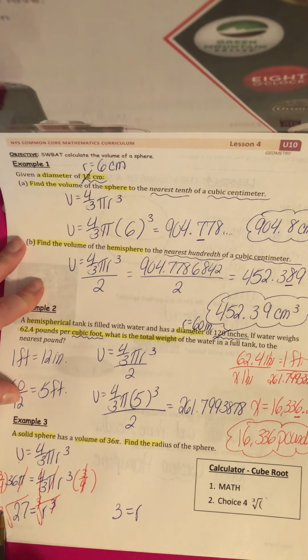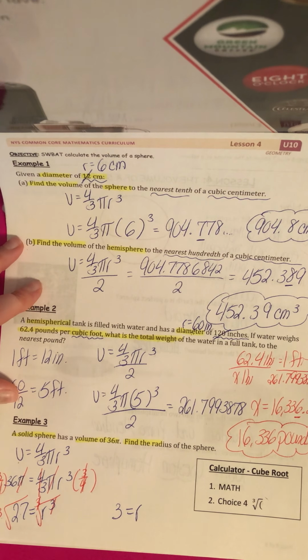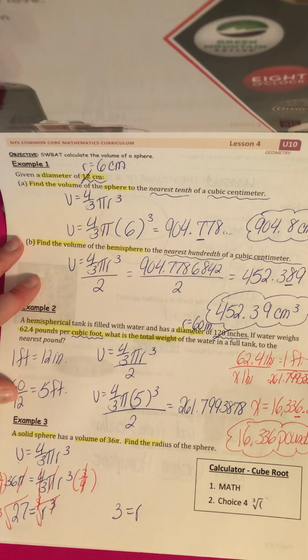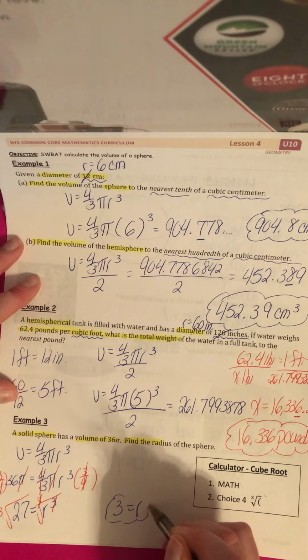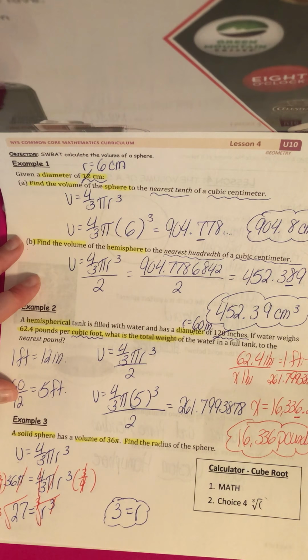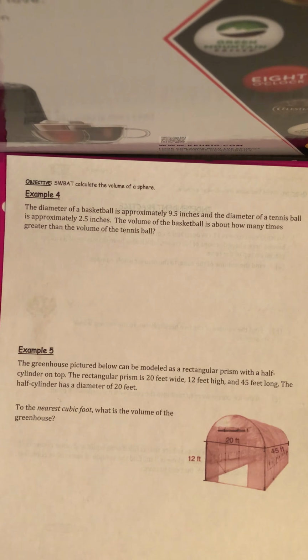This is actually a function on your calculator that's on your cell phone. If you turn it to the side, you'll see it. So you can practice taking the cubed root at home. So you get r equals 3. All right, moving on. Next page.